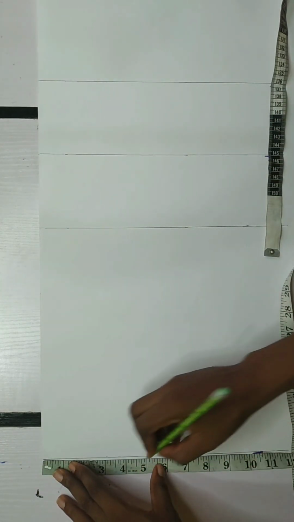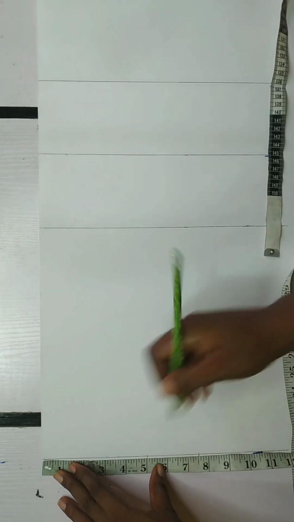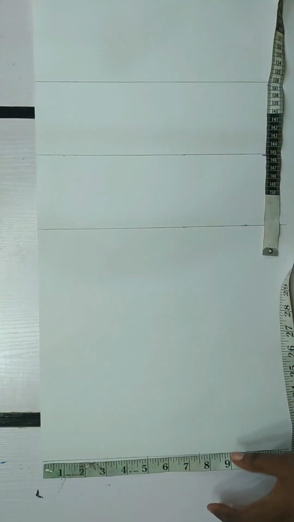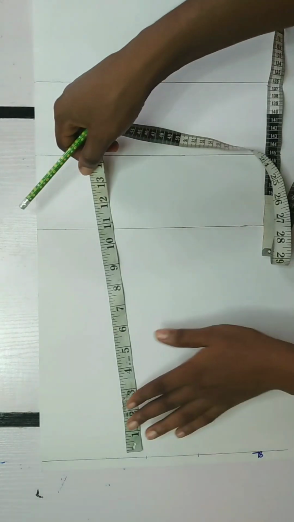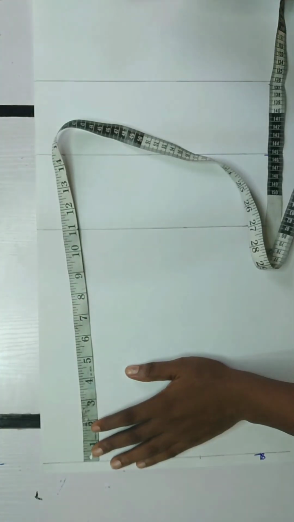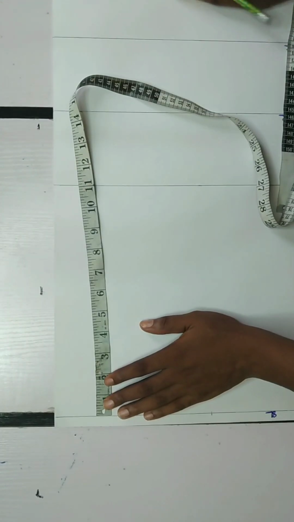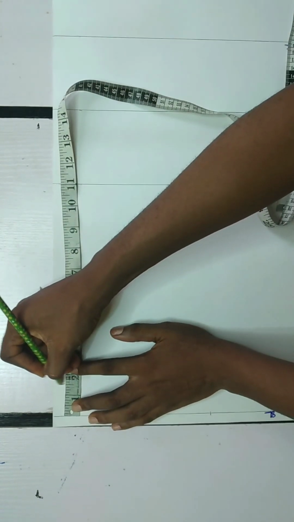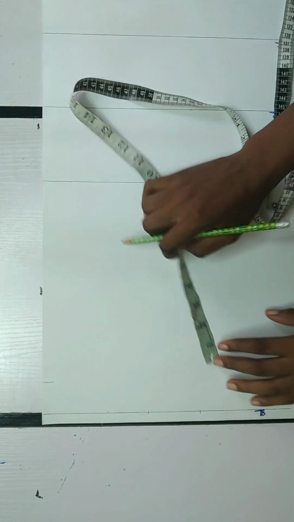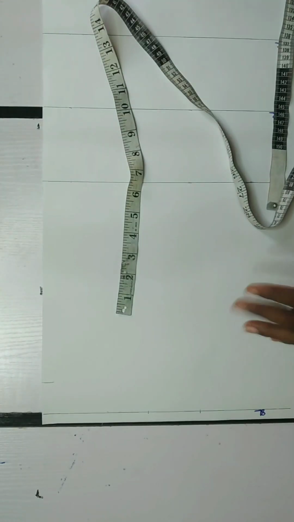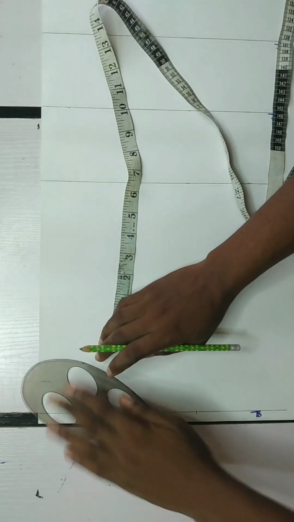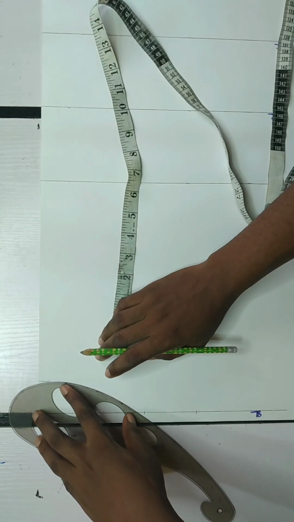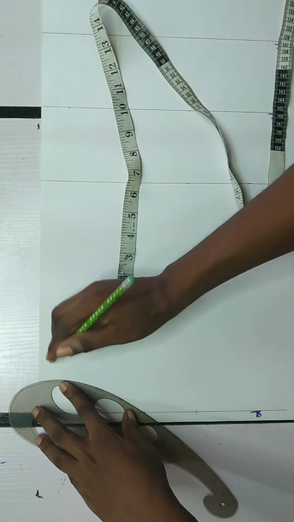Remember we used 5 for the front, am I right? We used 5 for the front, and for the depth of the back neck, I'm going to use 1.5. Okay, I'm going to use 1.5 as the depth. So I'm just going to connect my neck with my back neck.